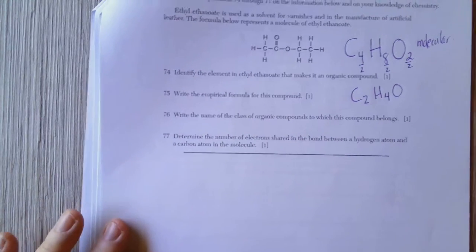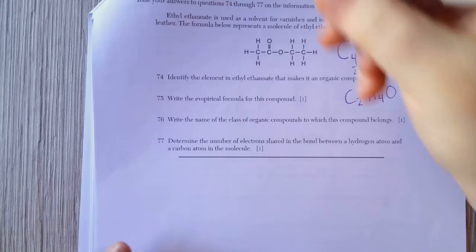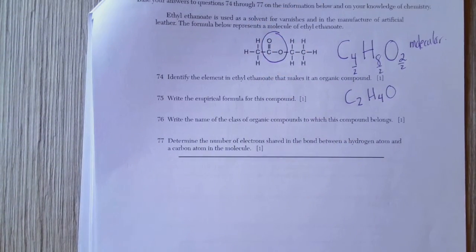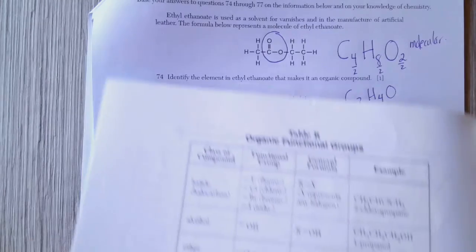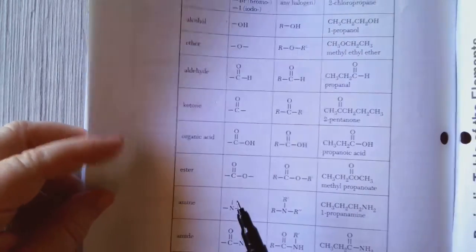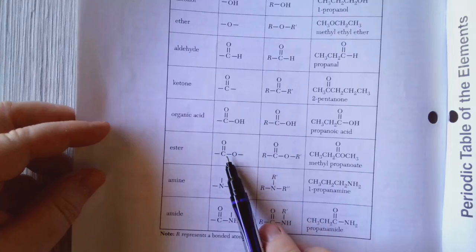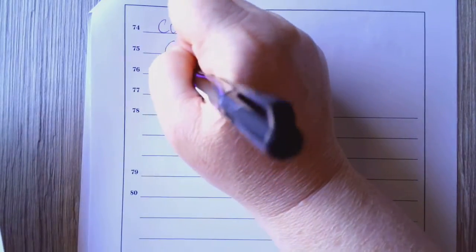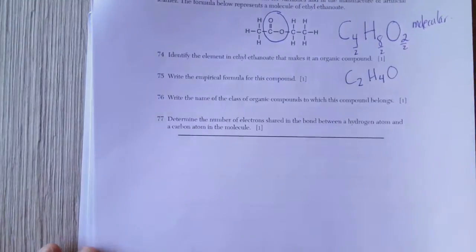So I'm going to circle anything that's not just a carbon bonded to a hydrogen, and I see this. So that is the functional group. That functional group gives it its properties. It also gives it its name. Okay, so I'm going to look in Table R for that exact functional group. C double bonded to an O, and then also bonded to another O. And here we have it, right here. It is an ester. So that's a simple answer. Ester. Look, 76 is not a long answer either.